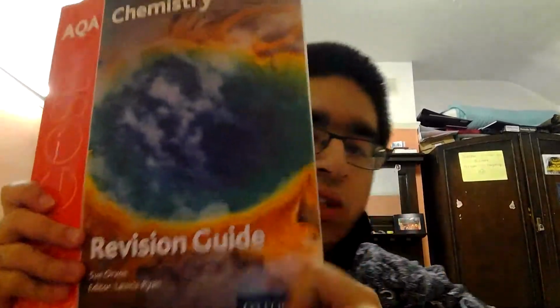This is the book I'm using. It's the AQA GCSE Chemistry Revision Guide from Caboodle, and I've shown that in all videos so far, I'm pretty sure. Today we're doing C4.7, which is called titrations, and it's a triple science students only topic, so not for students studying combined science.